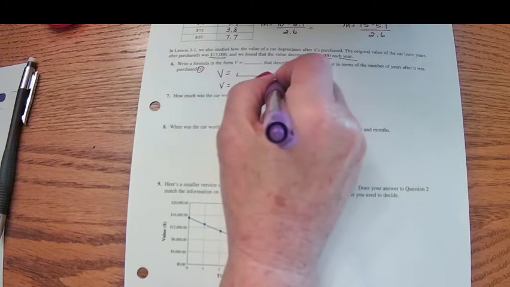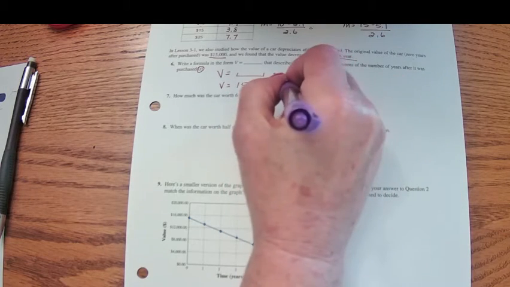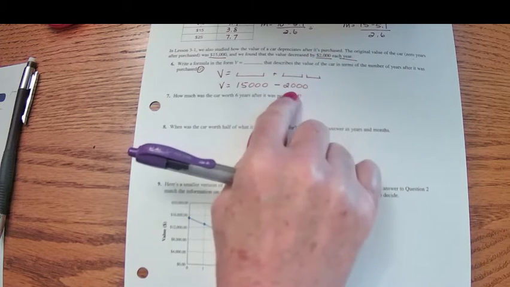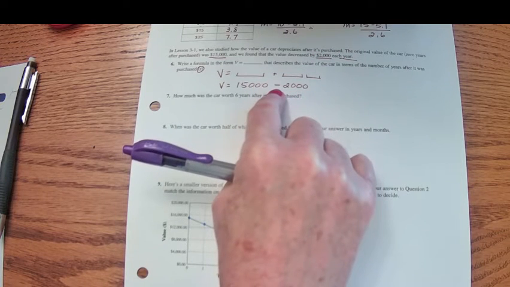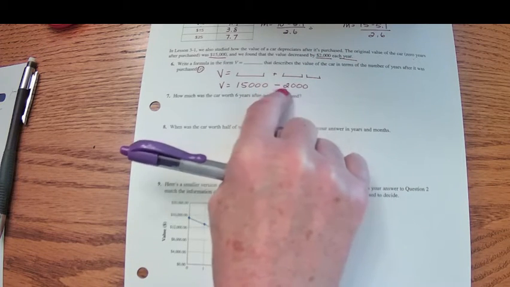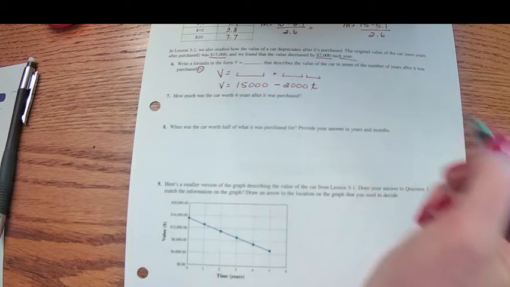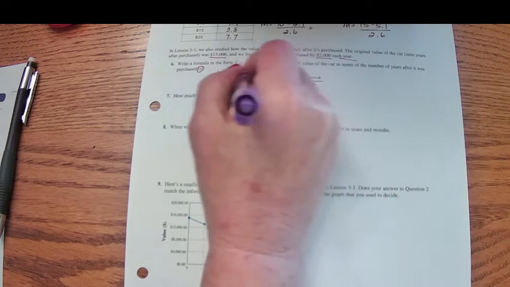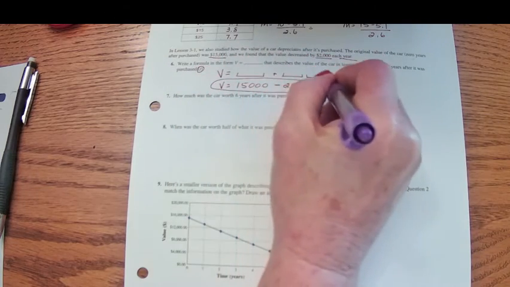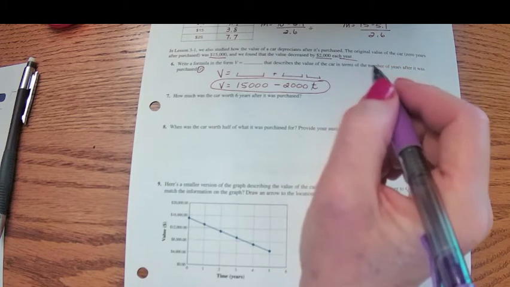And rather than increasing by $2,000 a year, it decreases. So that's why we're going to have minus. You could have plus negative, but we just usually write it as minus. That's showing a negative slope, minus $2,000 every year. That's my formula for the value of a car.